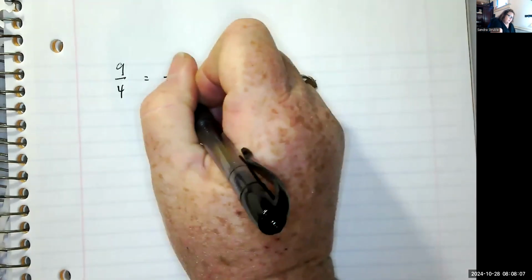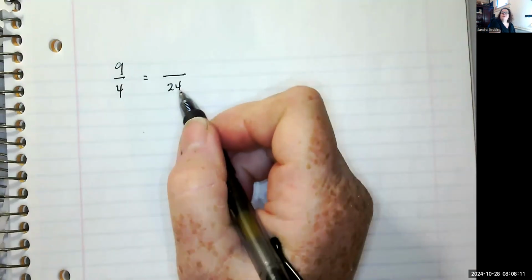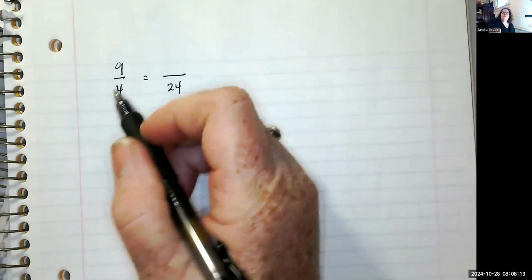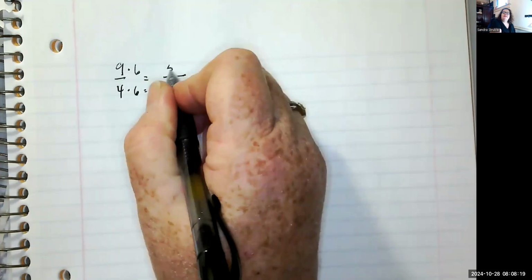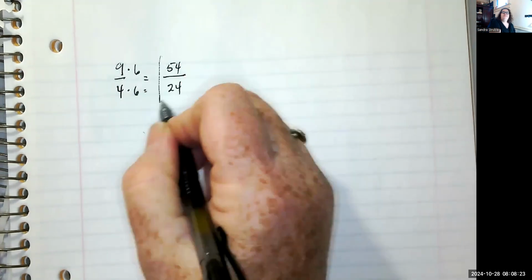Enter a fraction that is equivalent to 9/4 with a denominator of 24. So 9/4, we want the denominator to be 24. 4 times what is 24? You could take your calculator and go 24 divided by 4, and you'll get 6. So 4 times 6 is 24, so 9 times 6 is 54. Okay, and that's your answer.